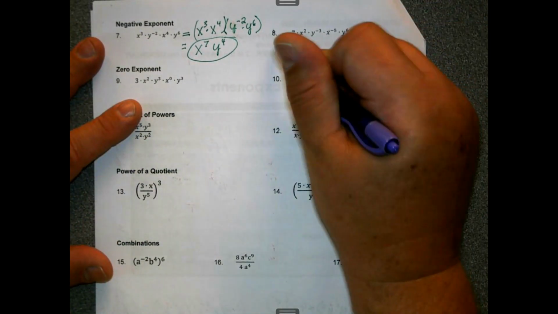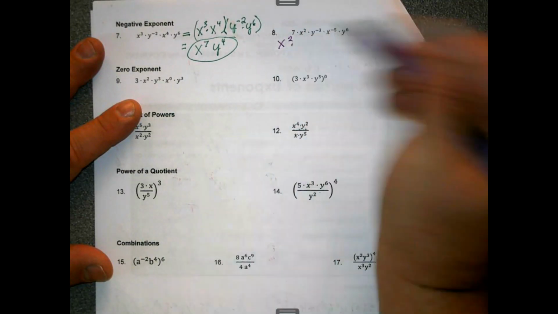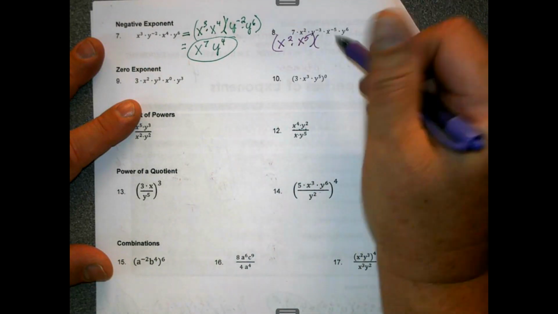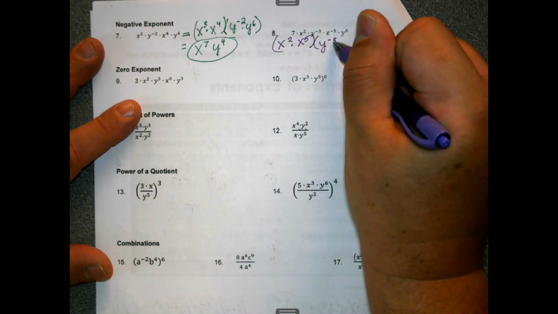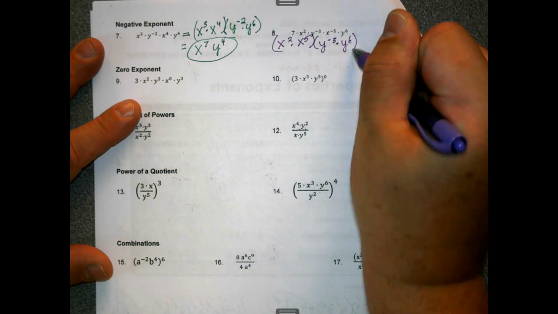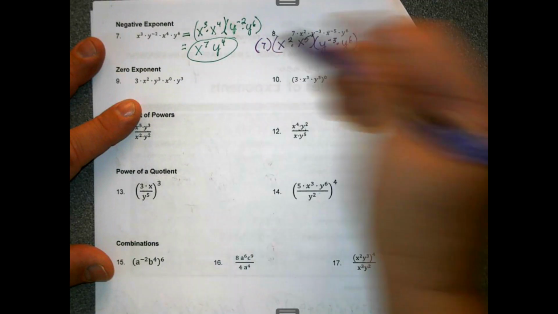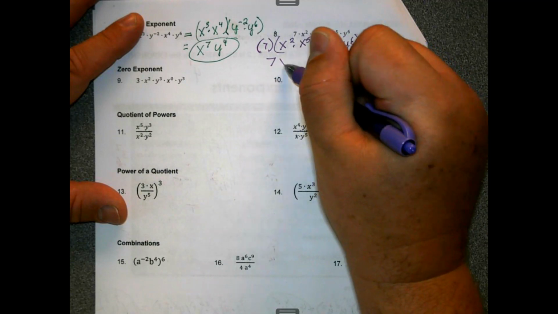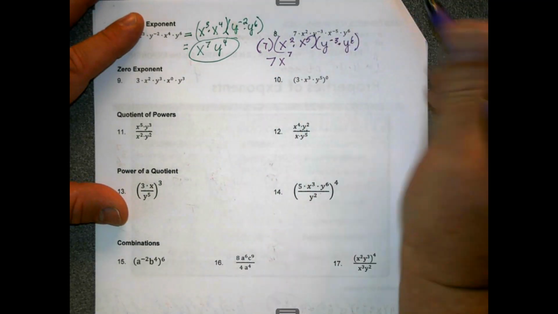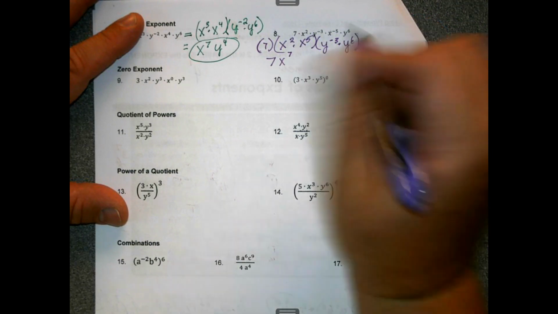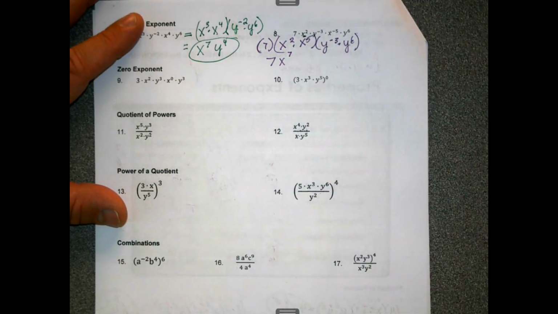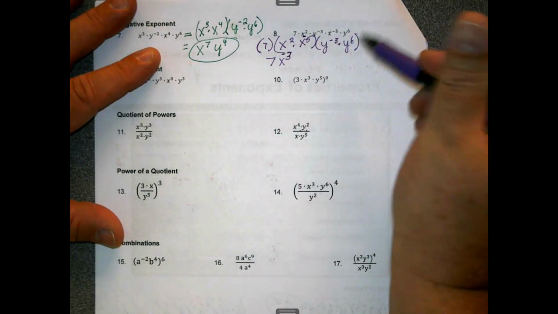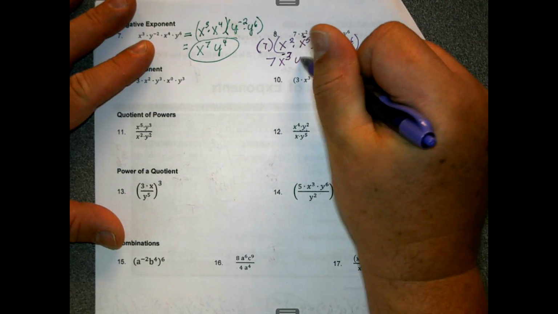Number 8, let's see, I have my x's: x squared times x to the 5th. And my y's, I have y to the negative 3 times y to the 6. And I got my 7 out here. Okay, so I have 7 times x to the 2 plus 5 is 7. No, that's negative 5, right? So that should be x to the negative 3. And then y to the negative 3 plus 6 is y cubed.